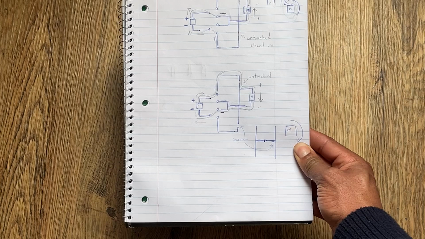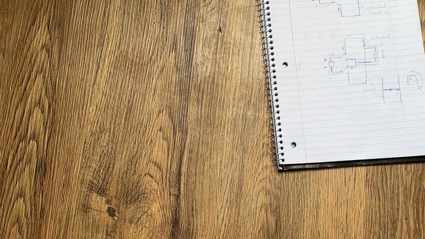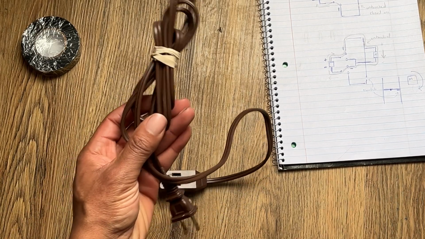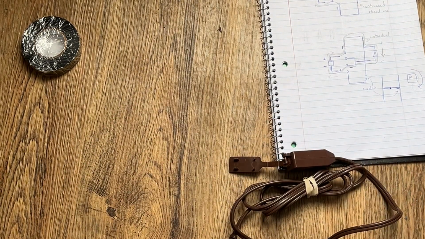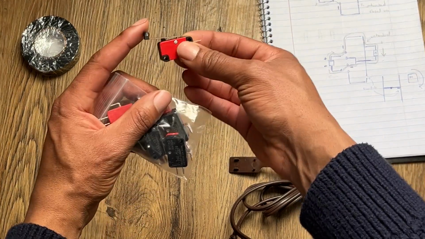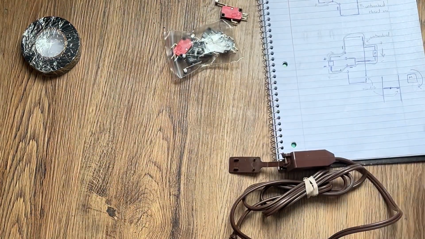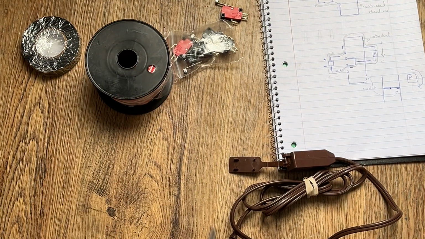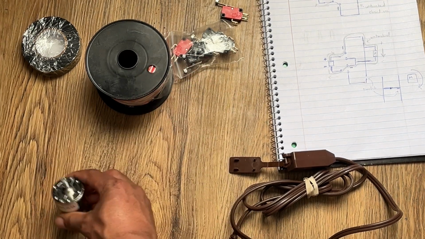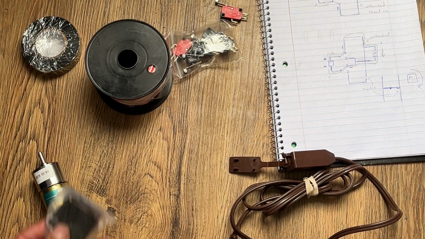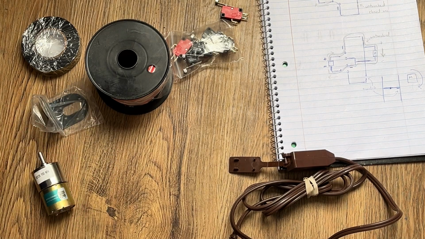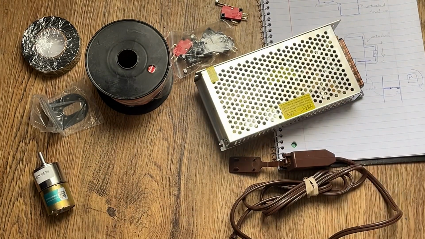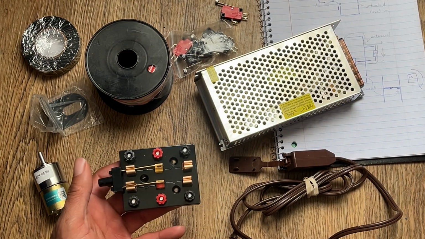So here's everything I need to get started. A plan, electrical tape, a power cord, limit switches, wire, a DC motor, a bracket, power supply, and a switch.